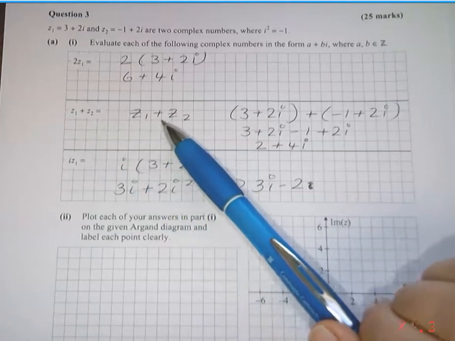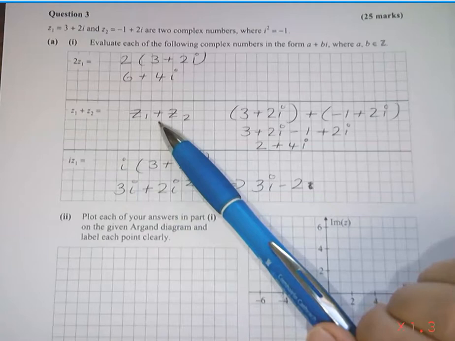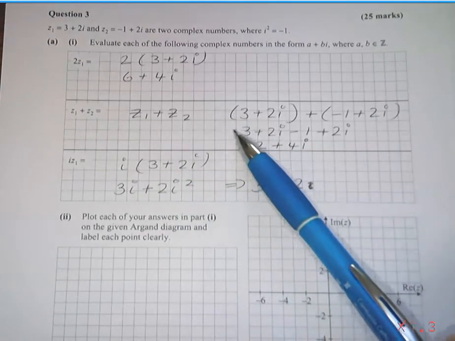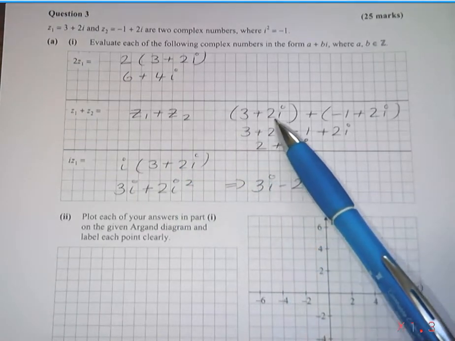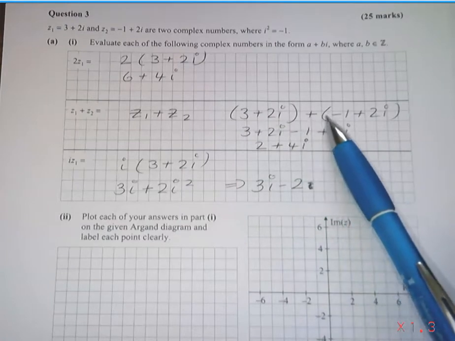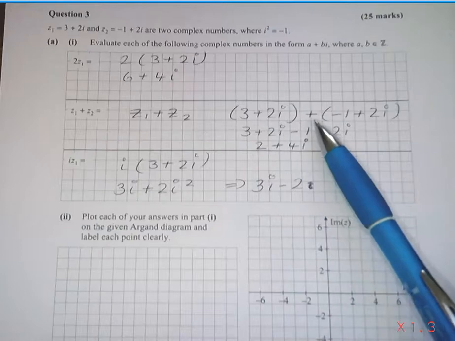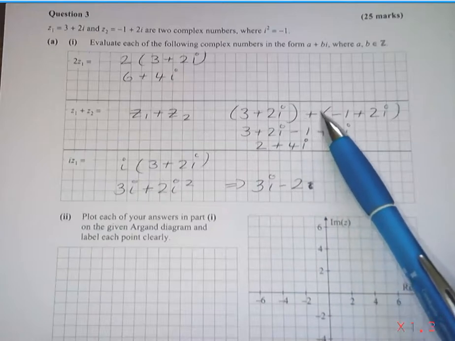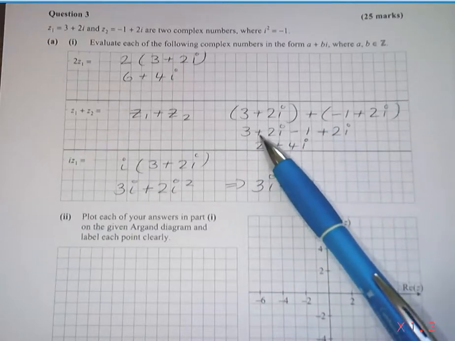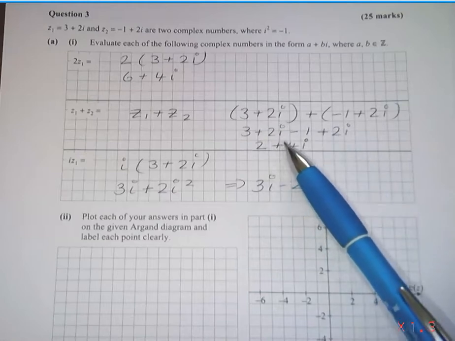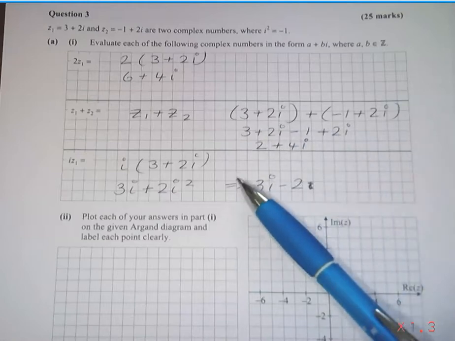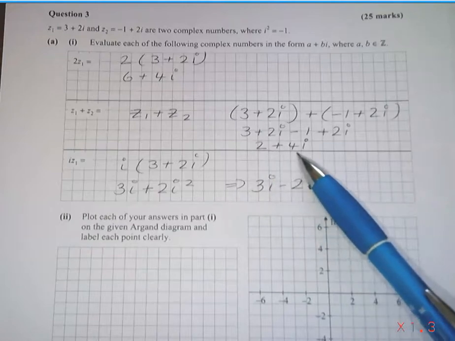So in terms of addition or subtraction, advice would be is write them down using brackets first. So you write down a bracket with what z1 was, plus a bracket and what z2 is. Okay, then you can get rid of the brackets, making sure you pay note of the sign in the center, and then tidy it up. So we have 3 plus 2i minus 1 plus 2i. So when you sort that out, you get 2 plus 4i.